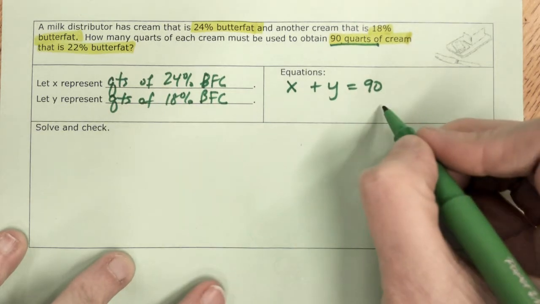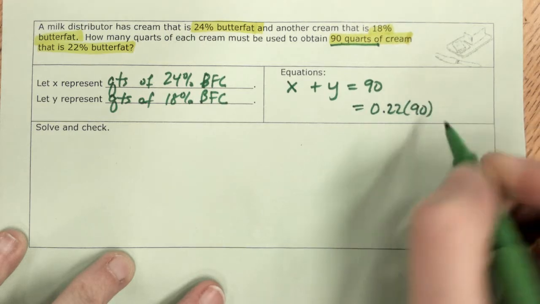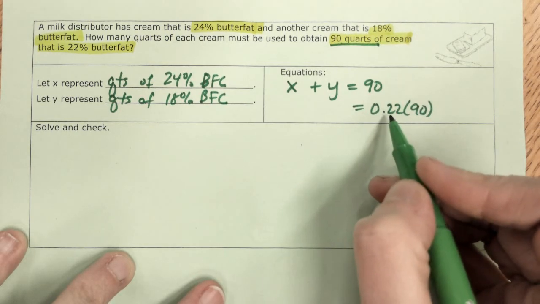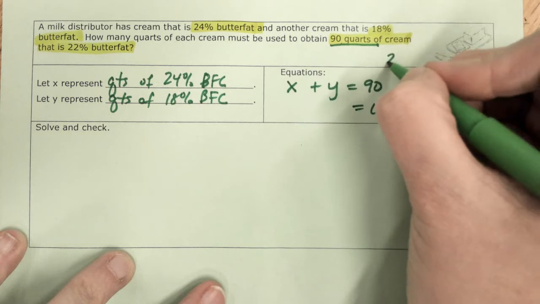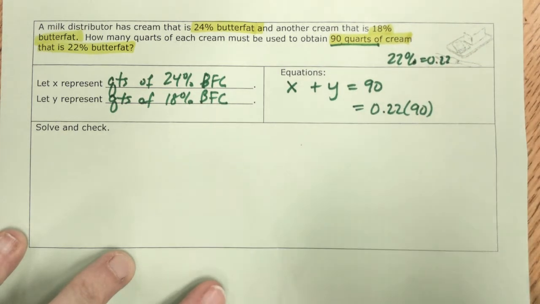If I want to write 22% of this, I write 0.22 times 90. Remember, 22% is written as 0.22 when I want to do math. So 22% of 90 is 0.22 times 90.